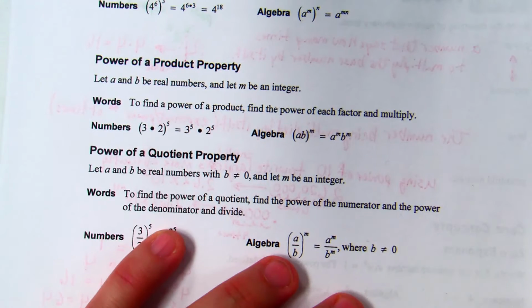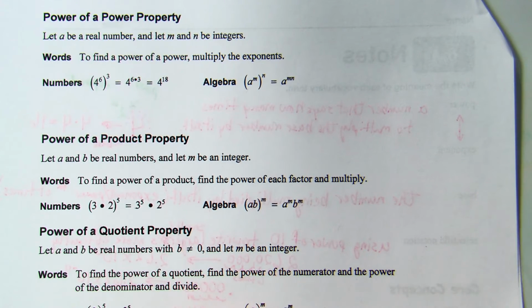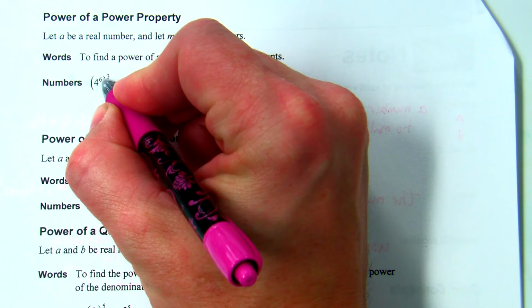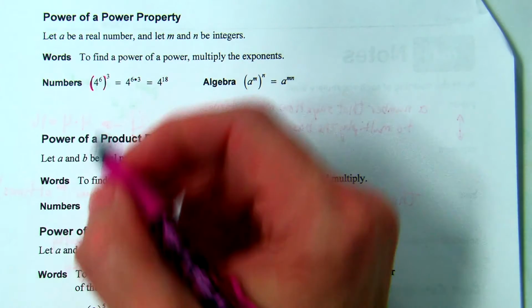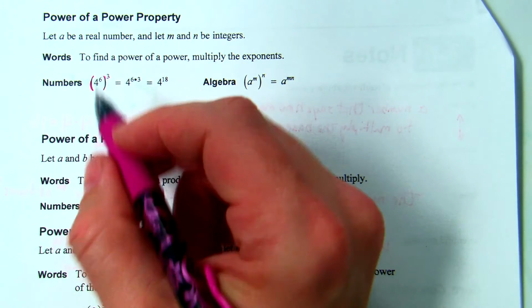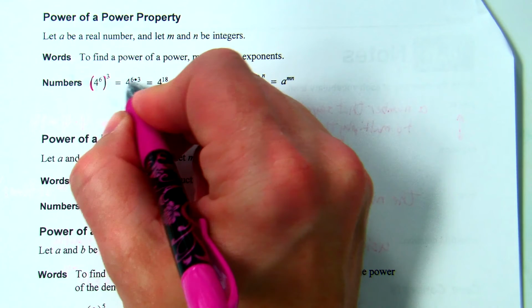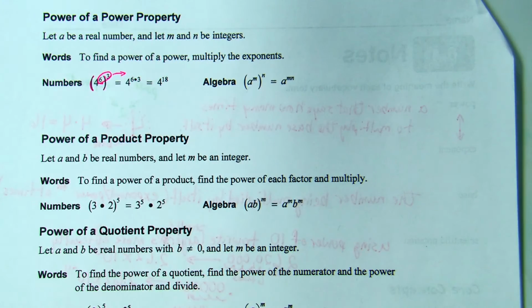We also have a power of a power property. Okay, so if we've got a number raised to a power, and then that whole thing raised to a power, so basically we have a power of a power here, then you actually are going to multiply those numbers together. So the 6 and 3, we multiply together.